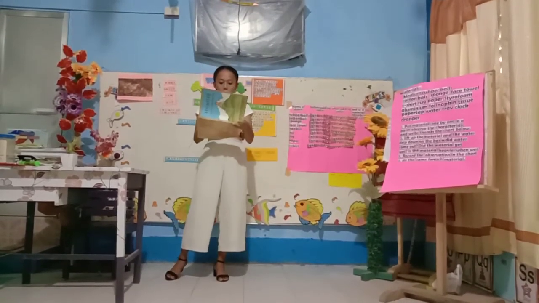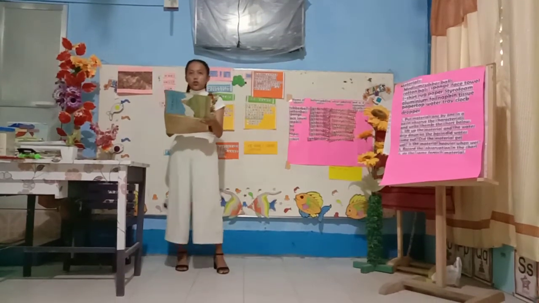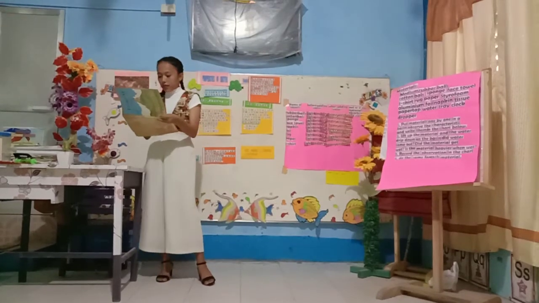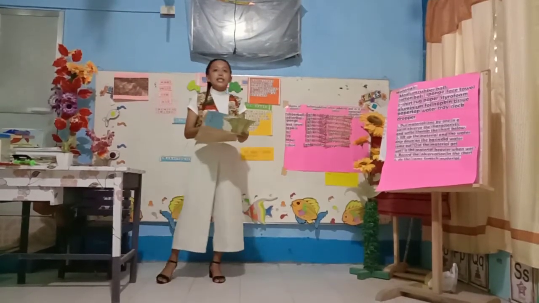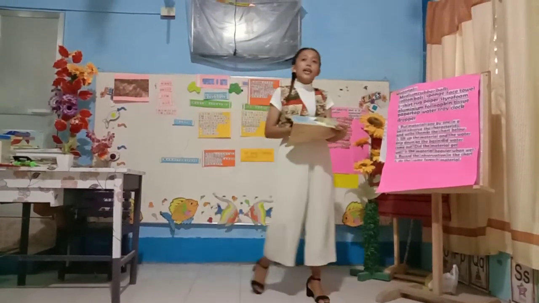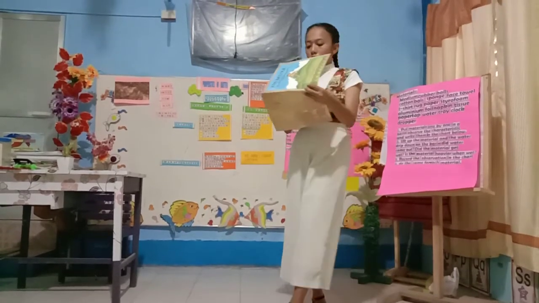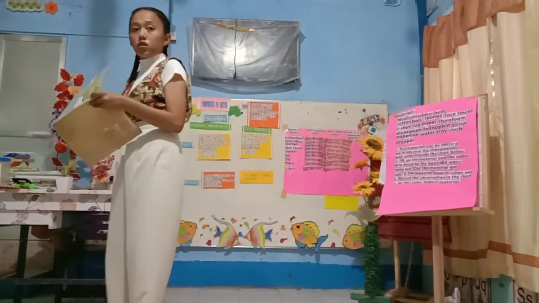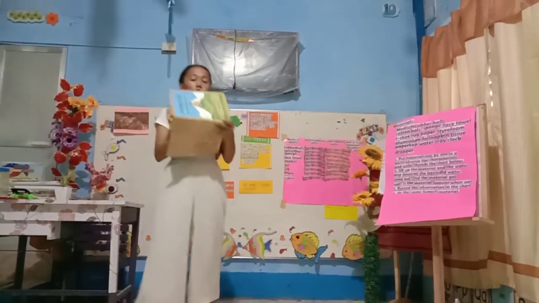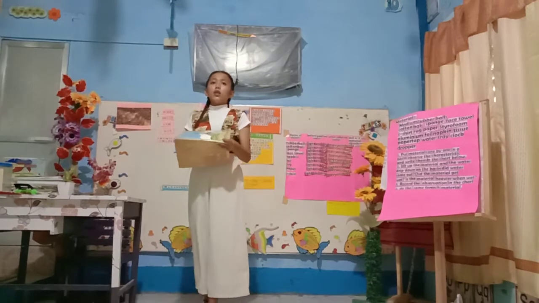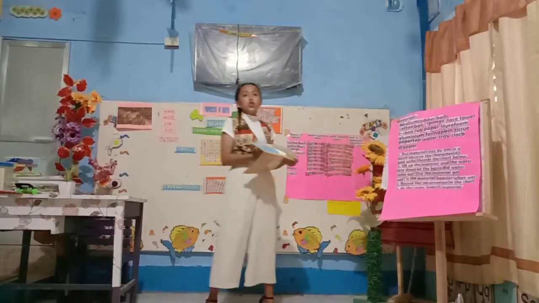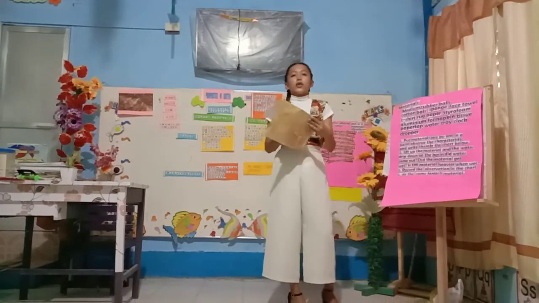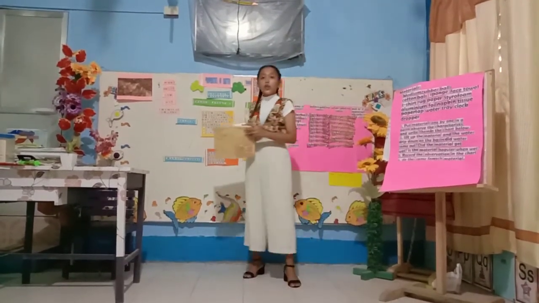Number 1. Pumice stone. Is it porous or non-porous? Number 2. Stainless steel. Number 3. Cork. Is it porous or non-porous? Number 4. Rubber. What do you think? Is it porous or non-porous? And the last one, leather. Is it porous or non-porous?